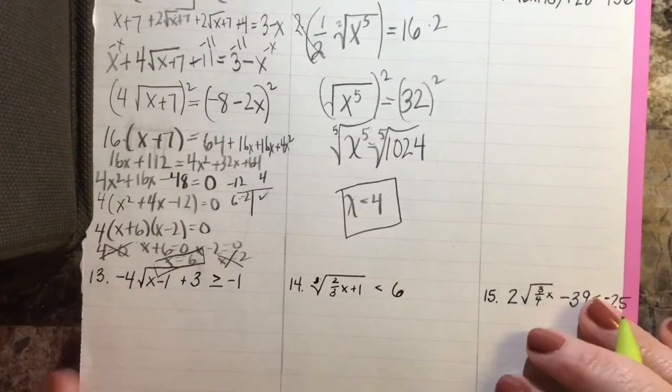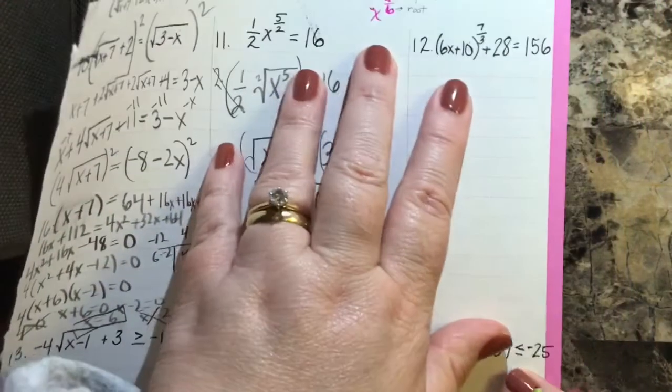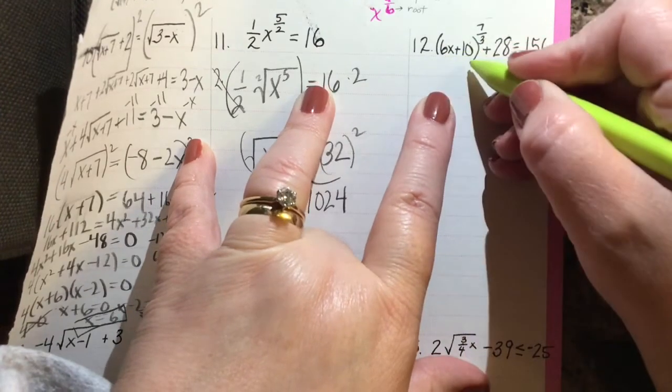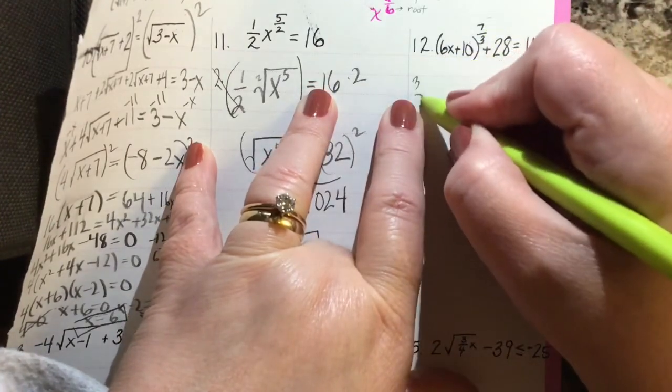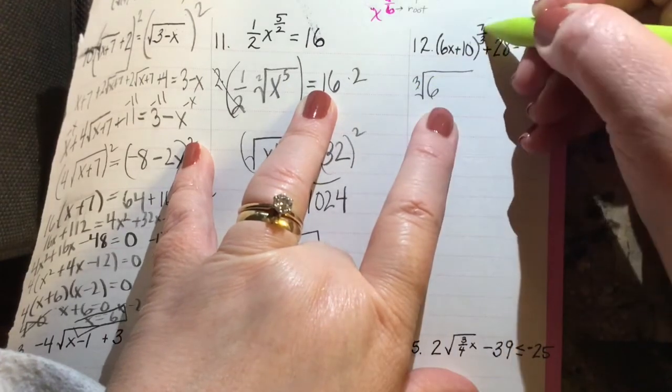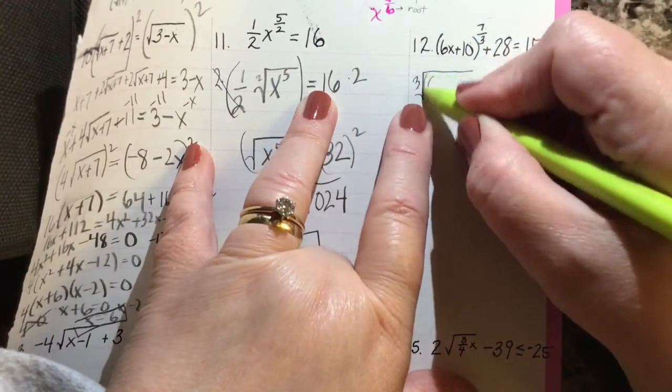Okay. Moving on to number 12, I need to rewrite this as the cube root of 6x plus 10 to the 7th power. Remember, the denominator is your root. The numerator is the power you raise the base to.